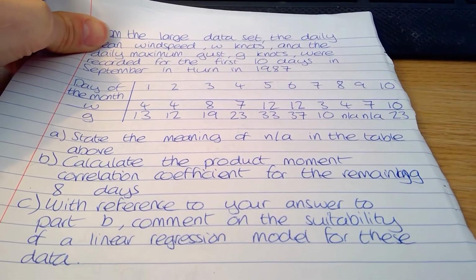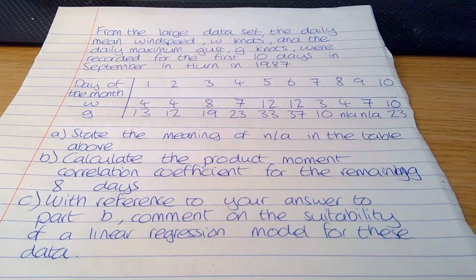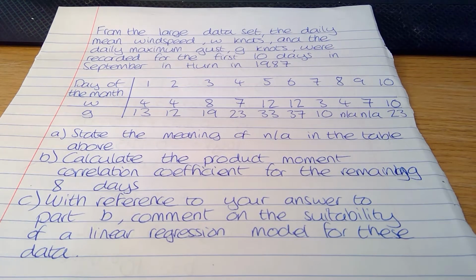Okay, so the data's there, and then there's a few questions we're going to answer to do with this. First of all, state the meaning of NA in the table. NA just means that the data's not available, because for some days in the large data set there isn't data available, and so that's what that means.